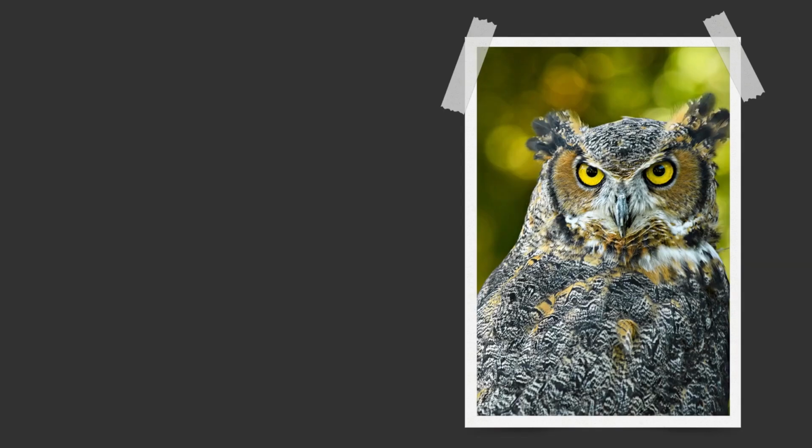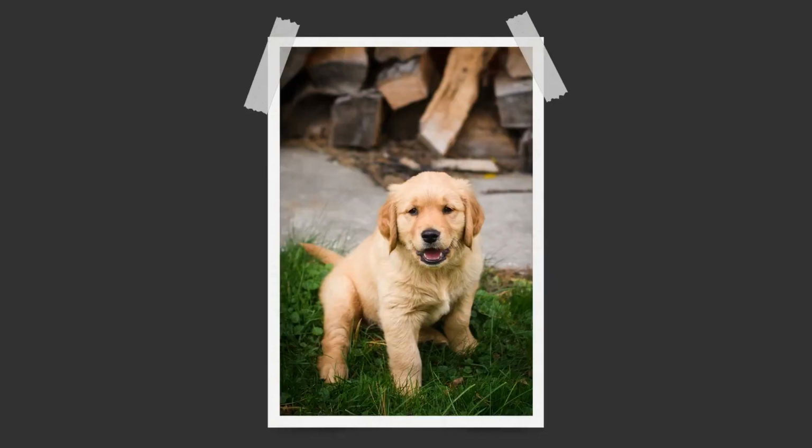So your camera has no idea if you're photographing a bunny, an owl, or something else. All it sees is light and the color of that light. So the computer chip transforms information it receives into digital data to reveal your image.